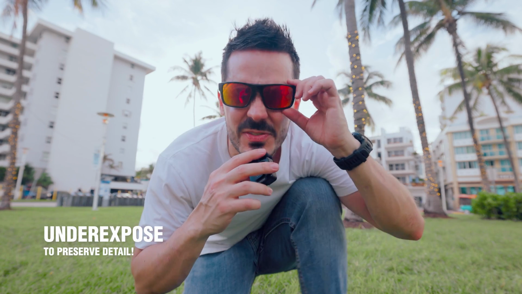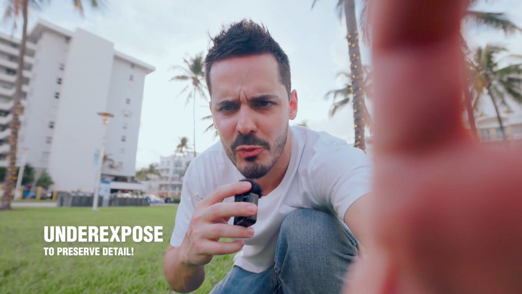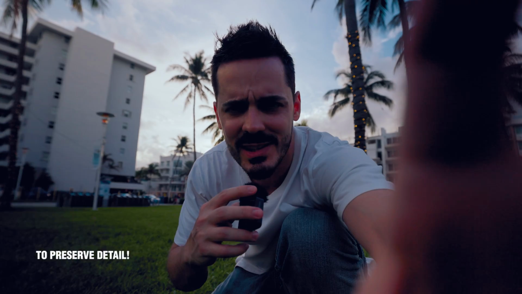Underexpose. If you take a look at this view right now, you might notice that there's no information in the clouds. But if I drop my exposure ever so slightly, I get that back. Now that might be too much, so you kind of want to find a happy balance.